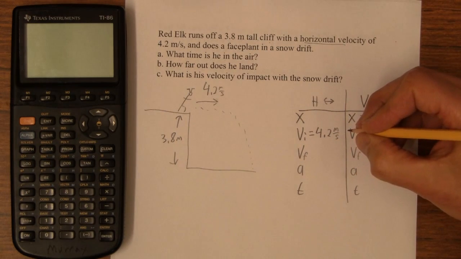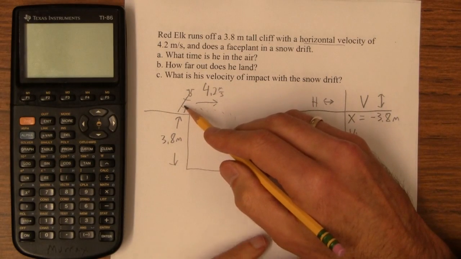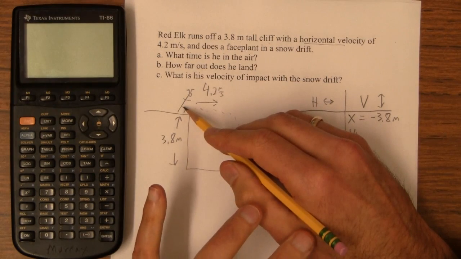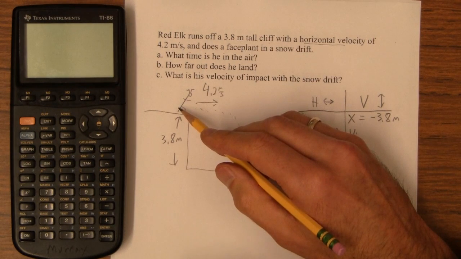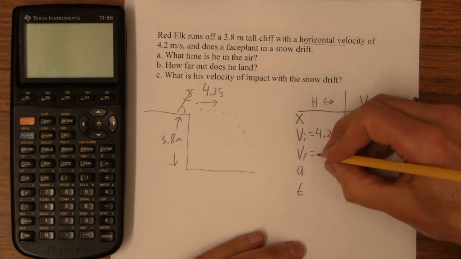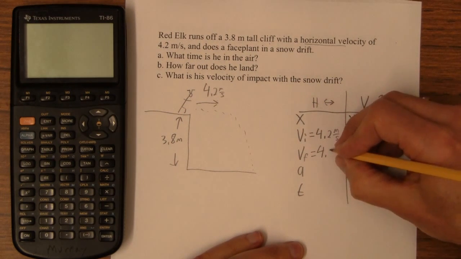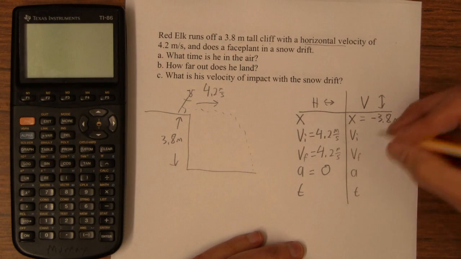Now, I'm just going to give you a clue here. In the horizontal direction, assuming there isn't air friction, assuming that Red Elk hasn't recently eaten at Taco Bell, there's nothing that's going to slow him down, and there's nothing that's going to speed him up in midair. So the final velocity is going to be the same as the initial velocity horizontally, which means that his acceleration is 0, or vice versa.